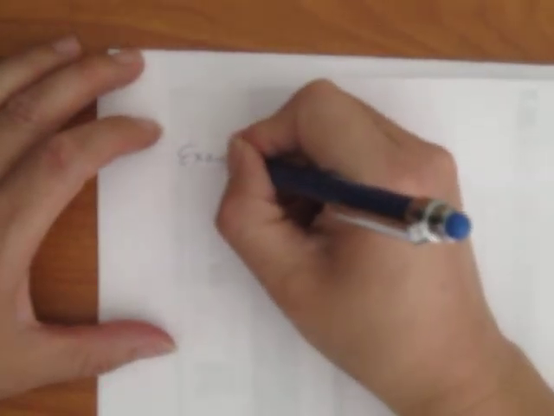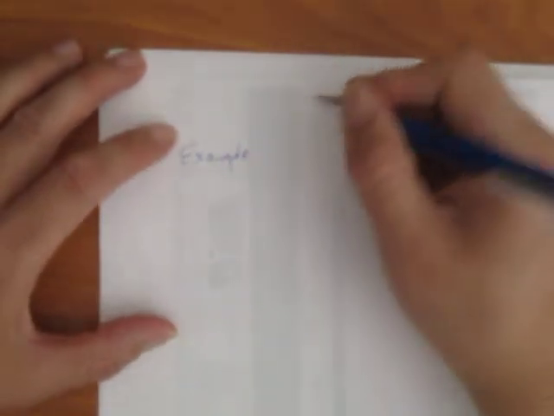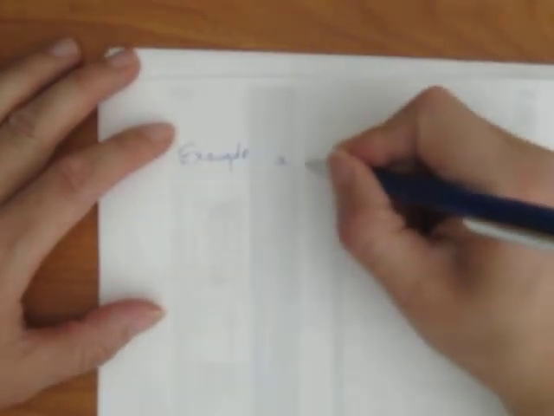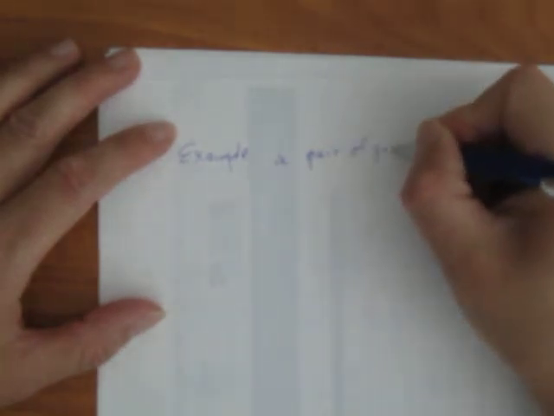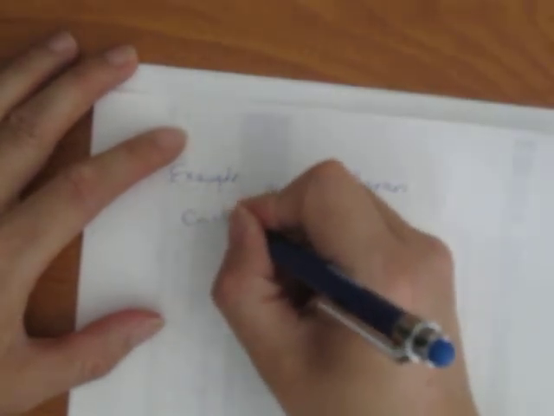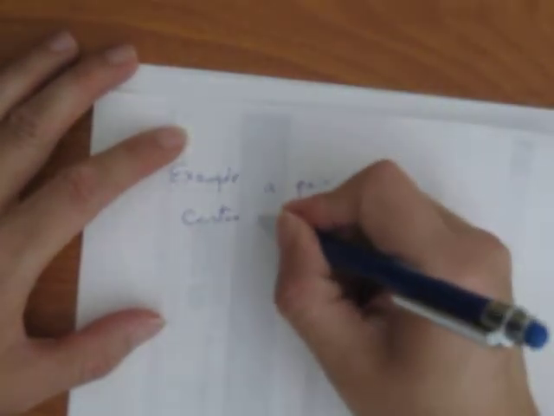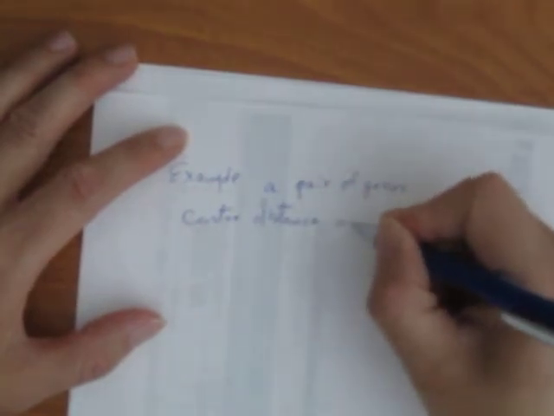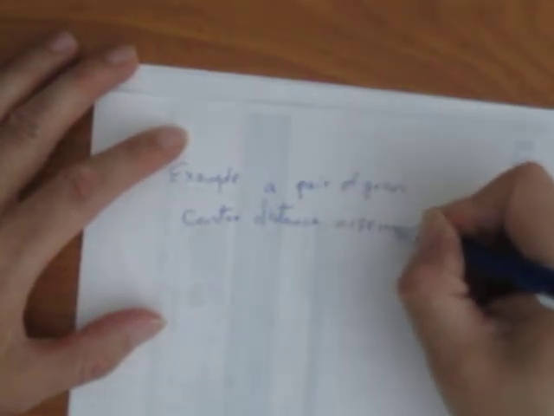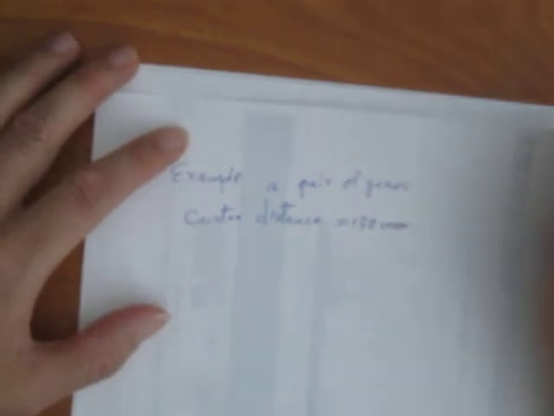And let's take a look at an example. If we have a pair of gears, so a pair means you have a pinion and a gear, and the center distance is 130 millimeter. Okay, so that means we are dealing with metric.